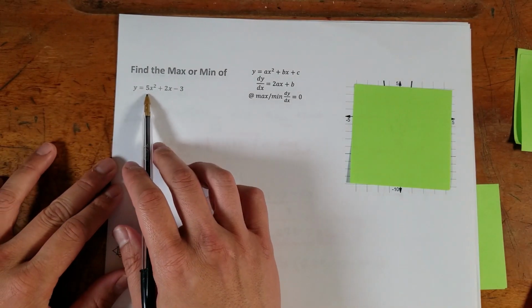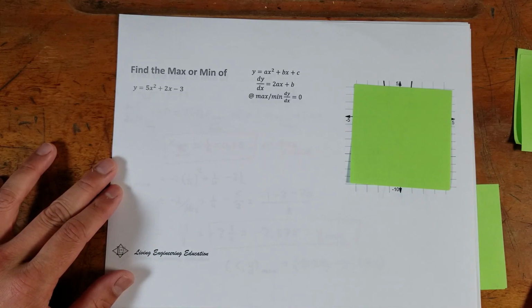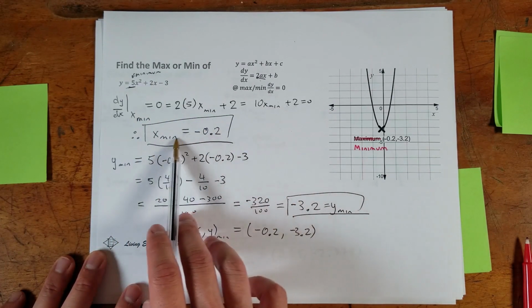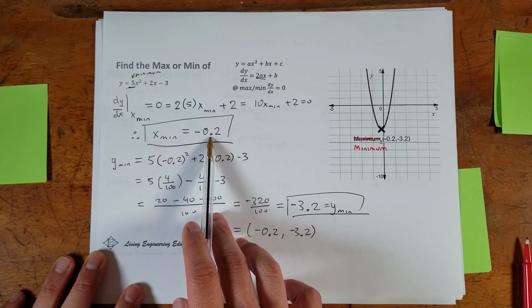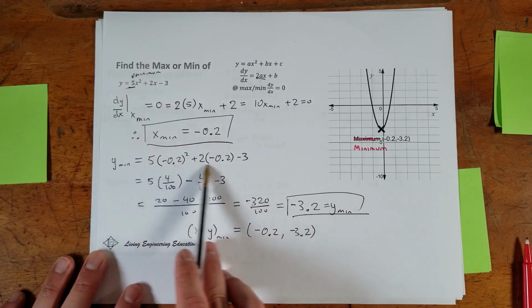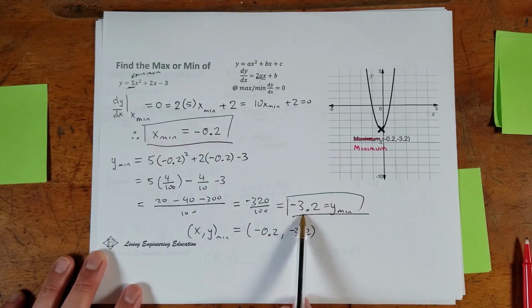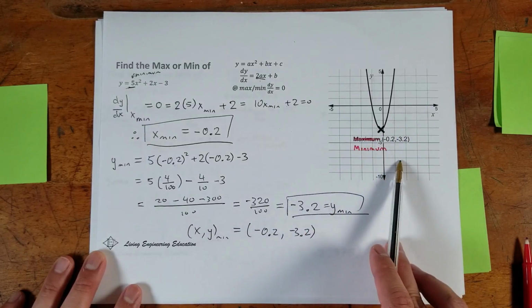We have y equals 5x squared plus 2x minus 3. Press pause, give it a shot, and then come back and we'll see if we match what you get. So we worked out the derivative, solved out x min as negative 0.2, plug negative 0.2 into our quadratic equation, and we found y min was negative 3.2. And this is our graph that represents that.